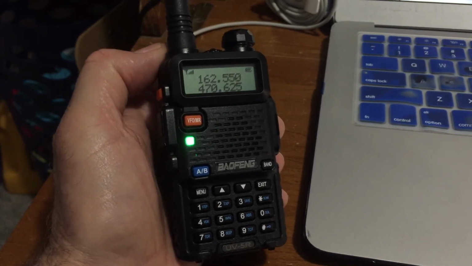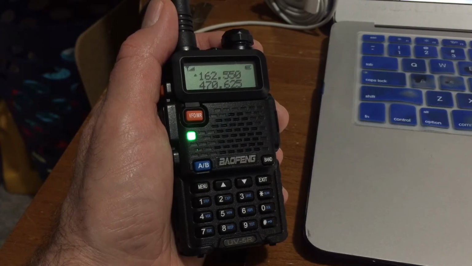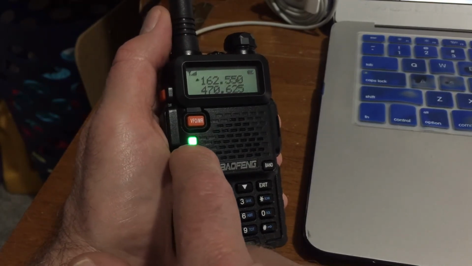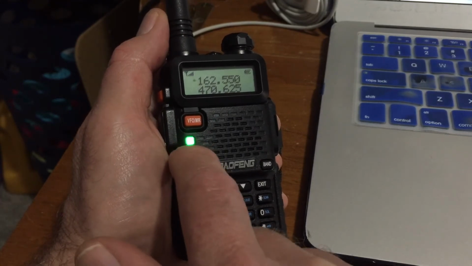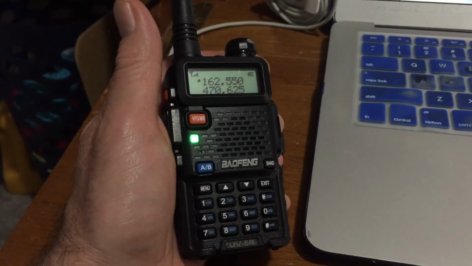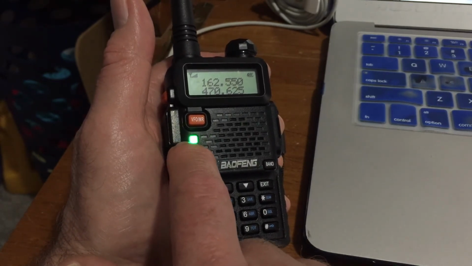While the radio's on, let's look at the keypad and function keys. The brightest thing you can see here is the green LED indicating that you are receiving a transmission. So even if the volume were turned all the way down, with the green light on, you can see that you are receiving a transmission.